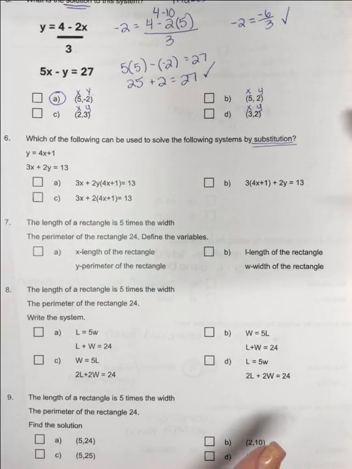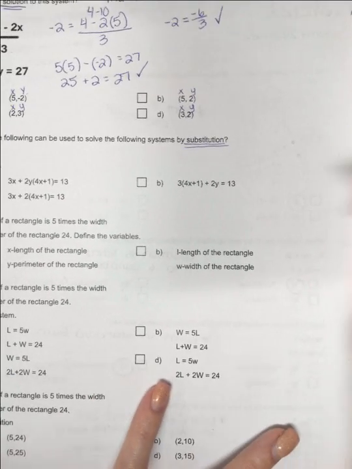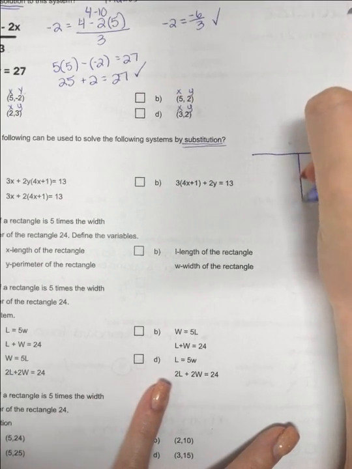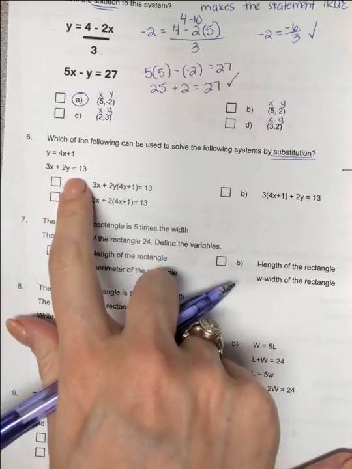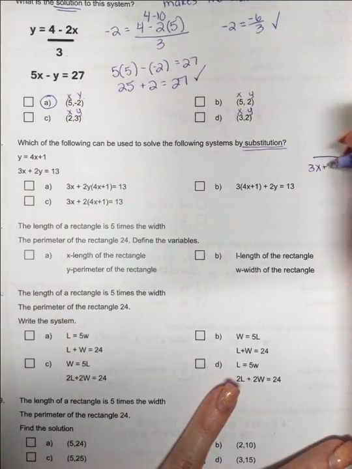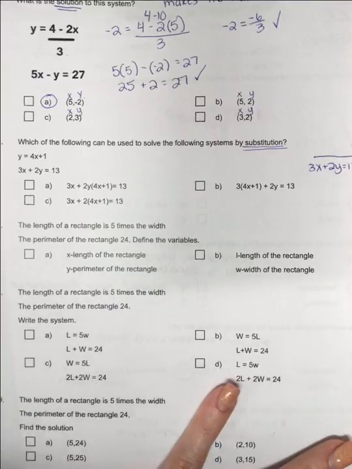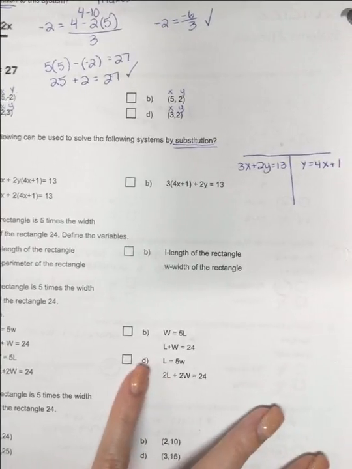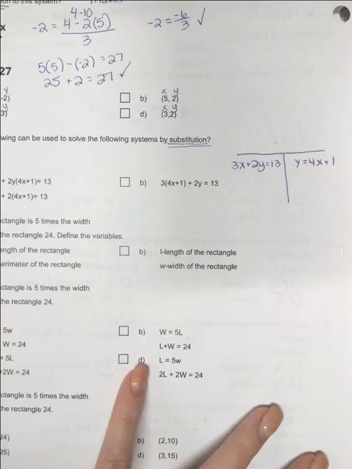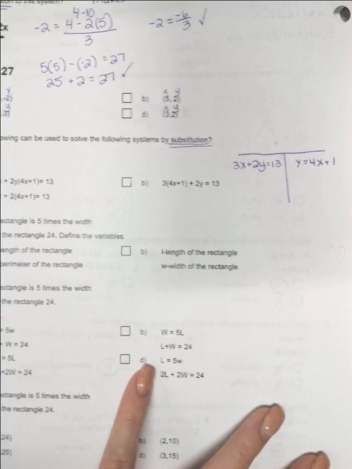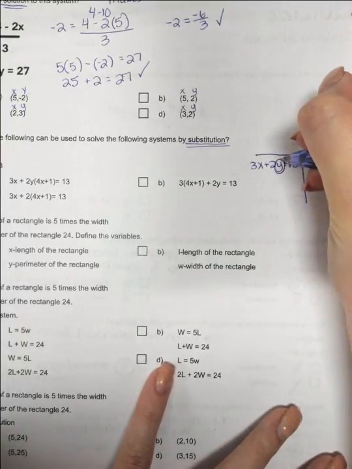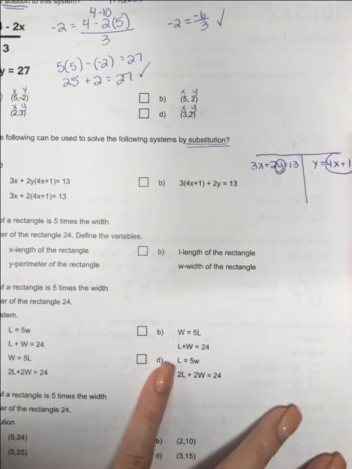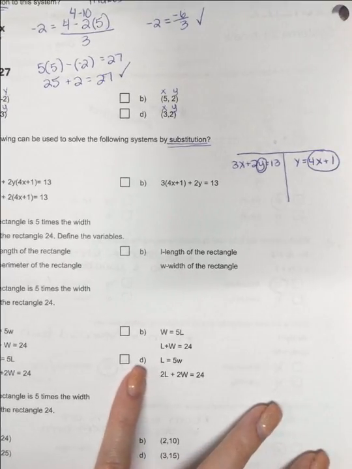Okay, so how I teach my kids is I'm a bad news first kind of person, okay? So which of these equations looks like the bad news? This yucky one down here, right? So 3x plus 2y equals 13. So our good news would be this y equals 4x plus 1. Why is that the good news? Because the y is by itself. So anywhere there's a y, I am going to replace it with 4x plus 1.